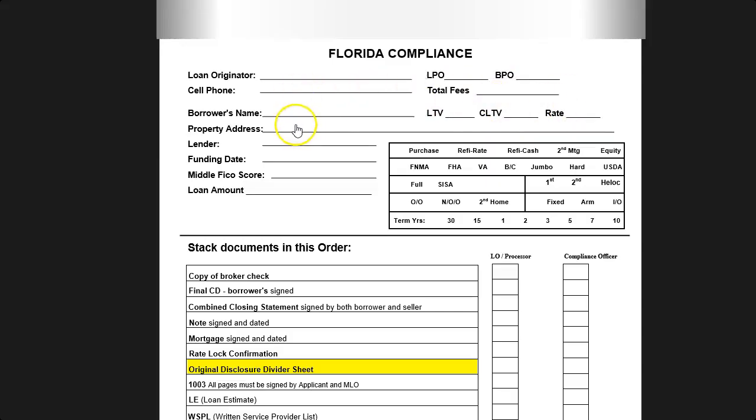You'd also enter the property address of the property that the borrower purchased, the lender's name, the funding date, or the date in which the loan closed and was funded, the borrower's middle credit score, and the loan amount. On the right, you'd enter if it was a purchase, a refi cash out, if it was a second mortgage or an equity or a home equity line of credit or home equity loan.